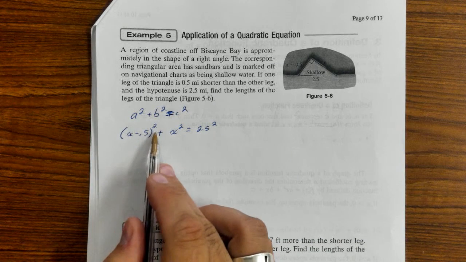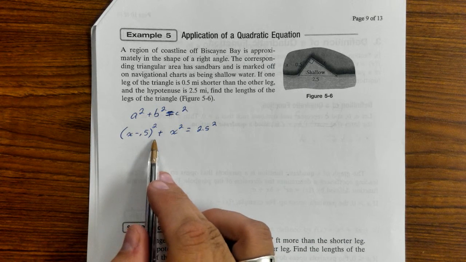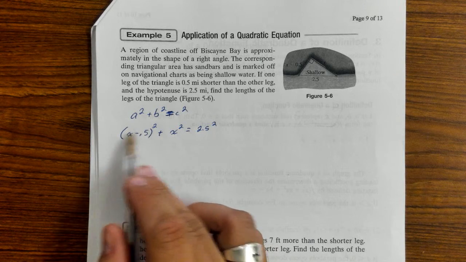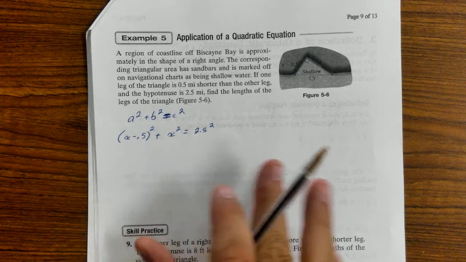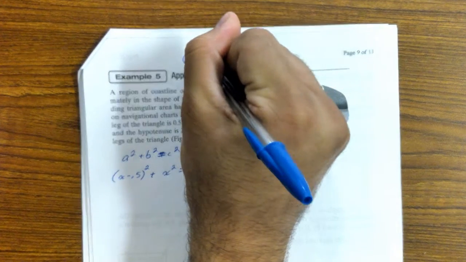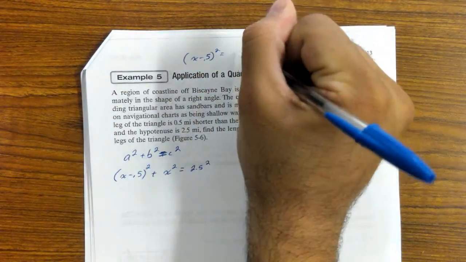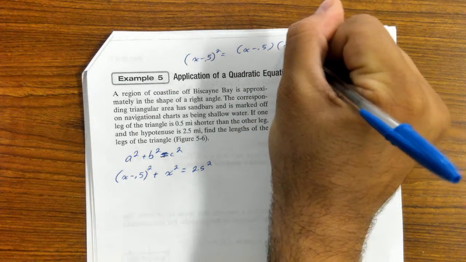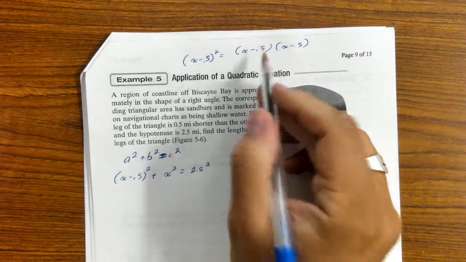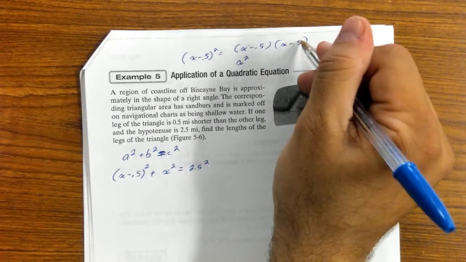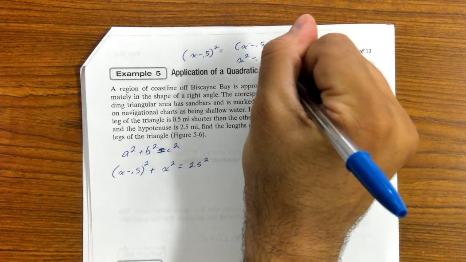This x minus 0.5 squared is actually a quadratic, a perfect square trinomial. It will be quadratic when we factor this out. X minus 0.5 squared is really the same thing as x minus 0.5 times x minus 0.5. So x times x would give us our x squared. X times a negative 0.5 gives us negative 0.5x.